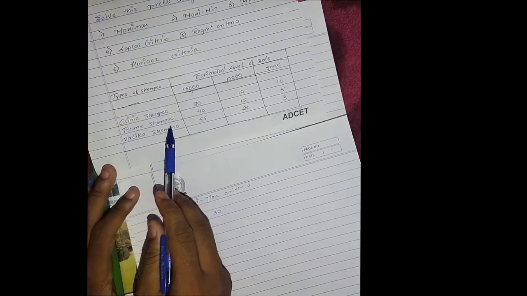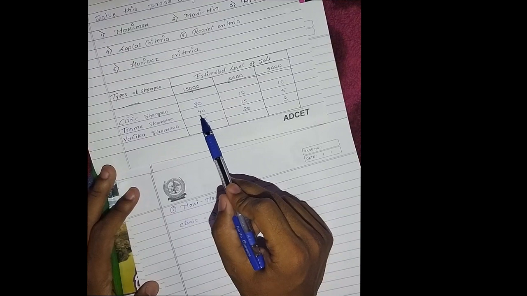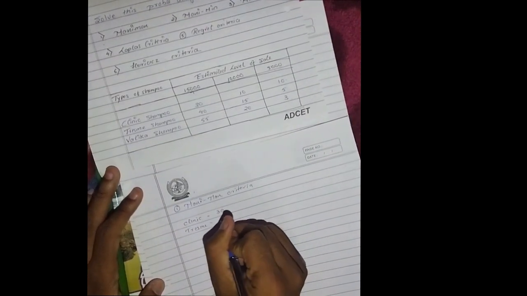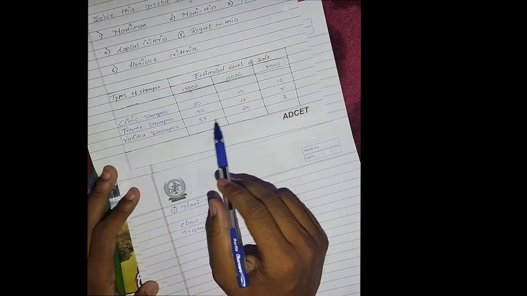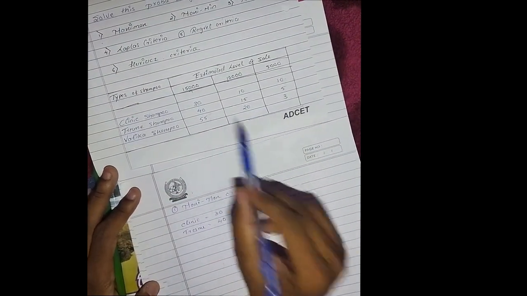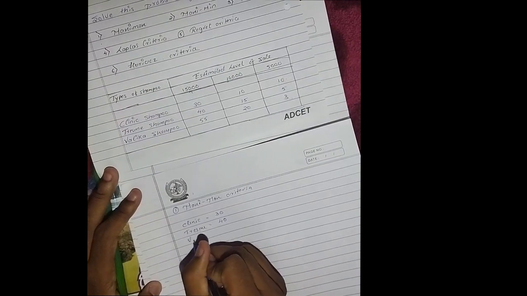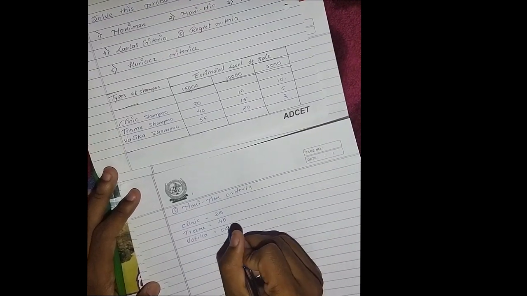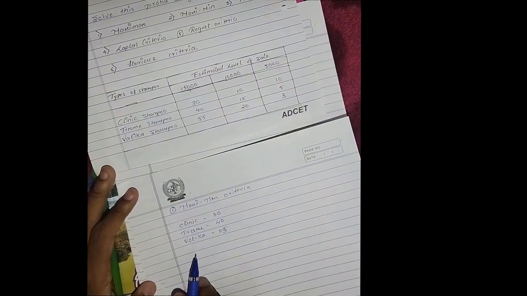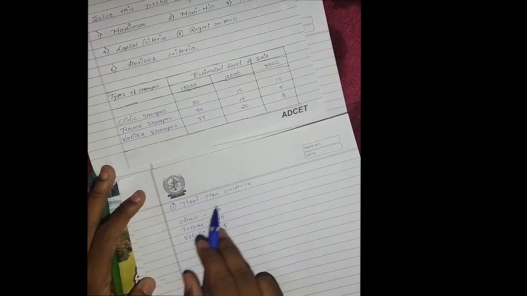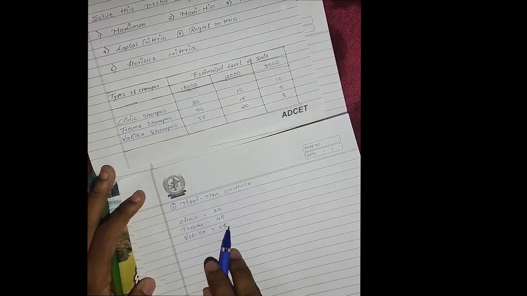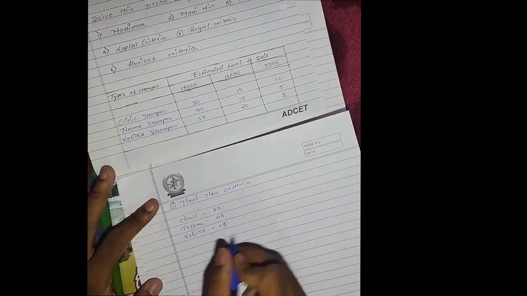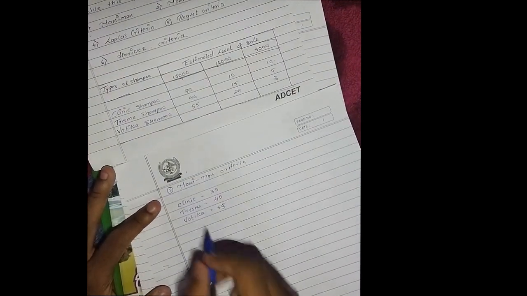Now in Tresemme shampoo, the maximum is 40. Now in Vatika shampoo, the maximum is 55. Now we have to take the maximum out of these three. And here the maximum is Vatika, that is 55. So we choose Vatika shampoo.